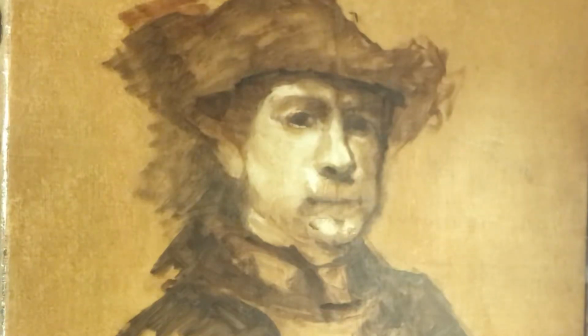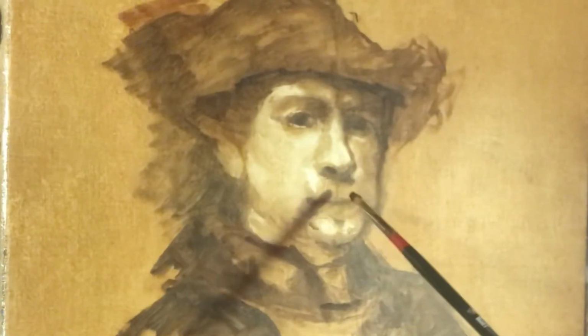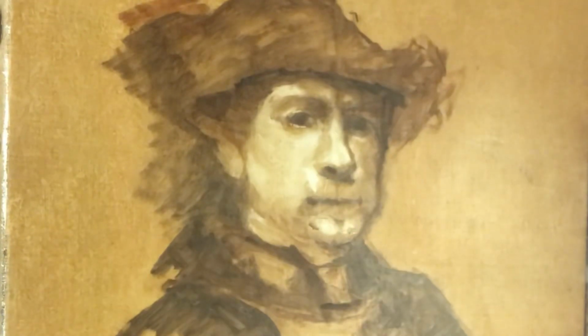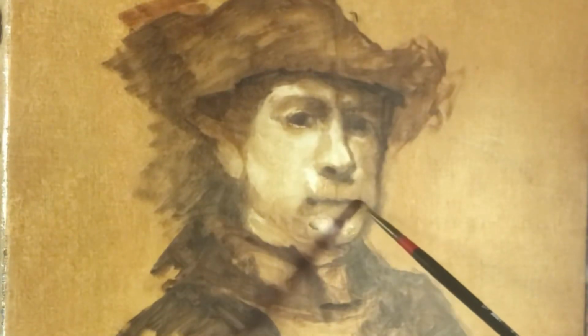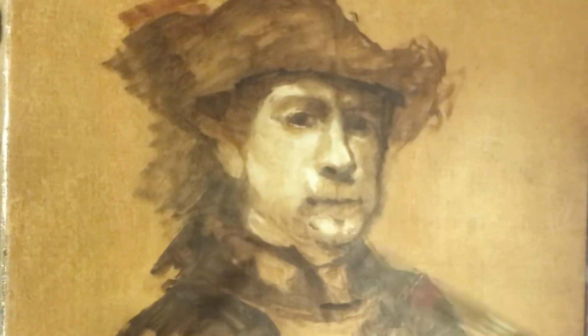All right, so the mouth has a subtle contour. It's mostly done by hard edge, soft edge. So we've got a darker accent right here, and then a darker accent on this side, and the rest is kind of soft in the middle.